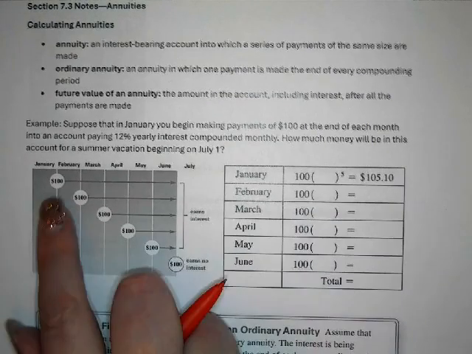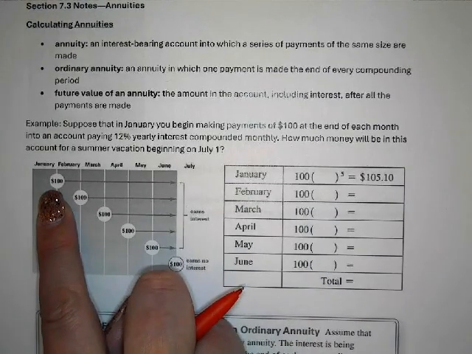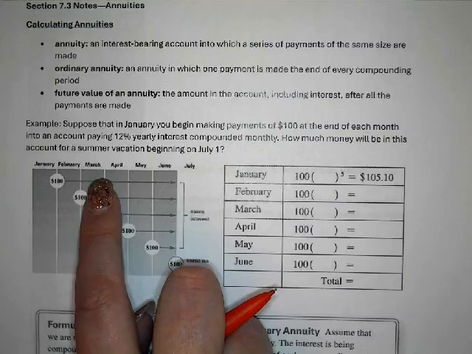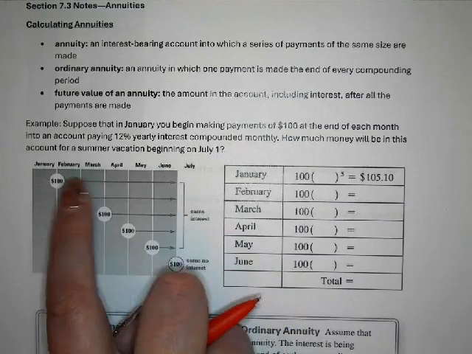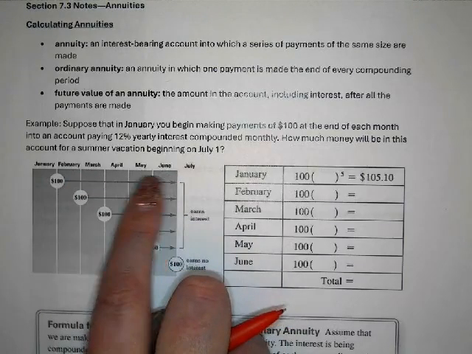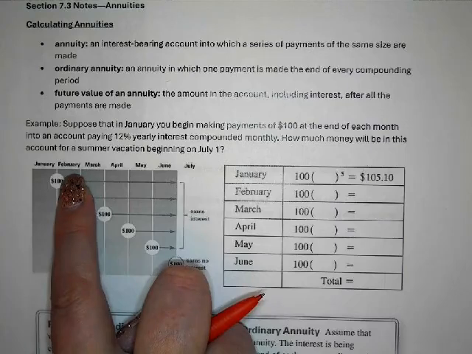Okay, so if you put $100 into the account in January, then that $100 has February, March, April, May, and June to accrue interest. So it has 5 months to accrue interest.